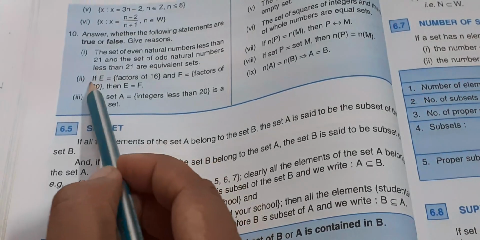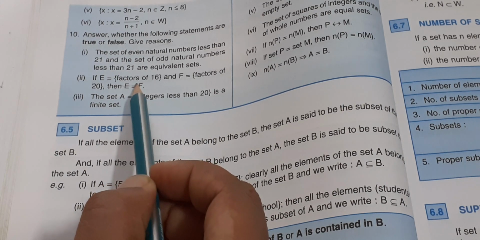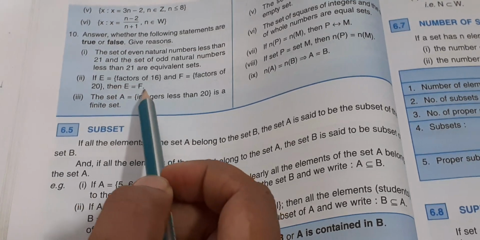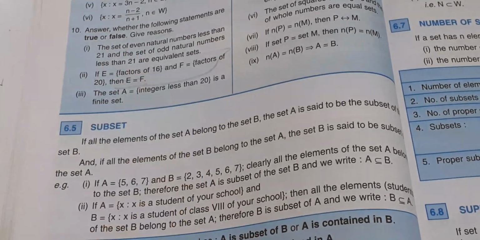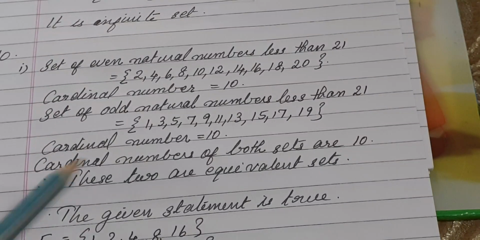Now question number 2, if E is equal to factors of 16 and F is equal to factors of 20, then E is equal to F. Like this the statement they gave. We have to find out whether it is true or false.